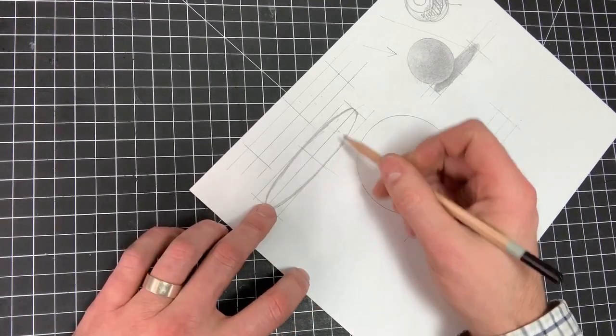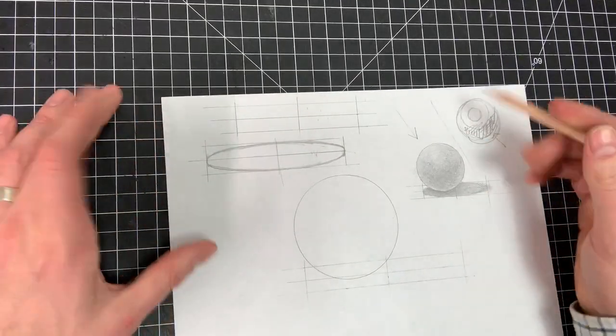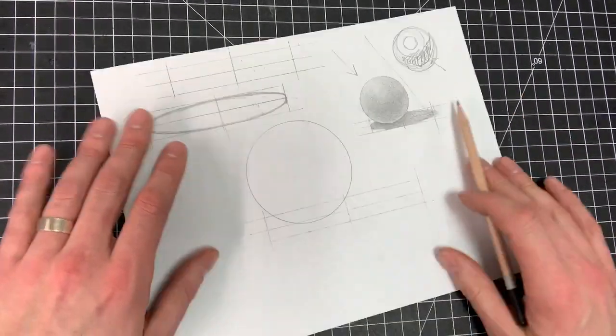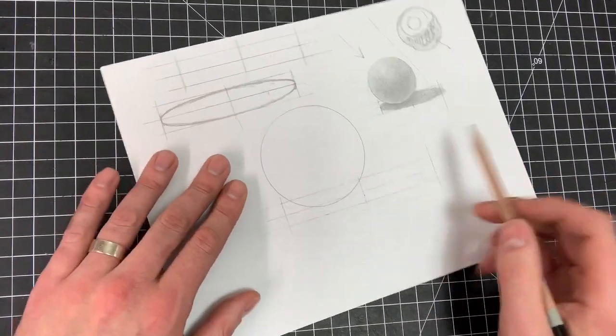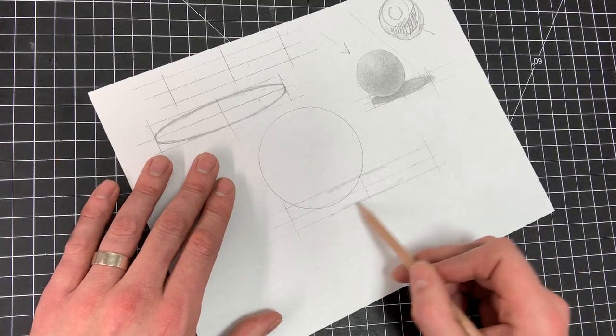So I'm just adjusting this. I pulled it out there. And then you can kind of take a peek at it. It's better if you have a really sharp pencil. You can clarify it and whatnot. So I'm just going to draw that same ellipse down here. And then I'll start to render the sphere.